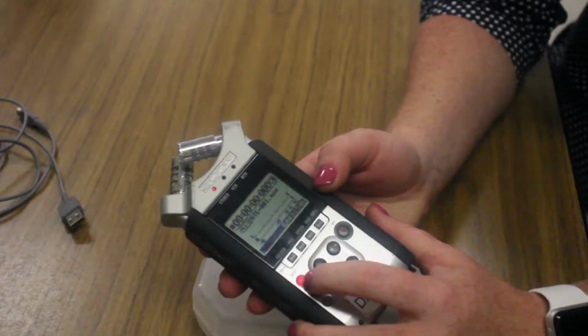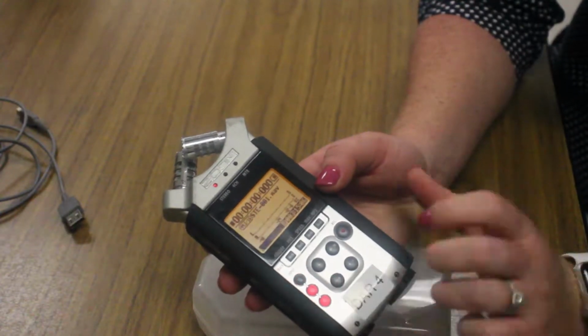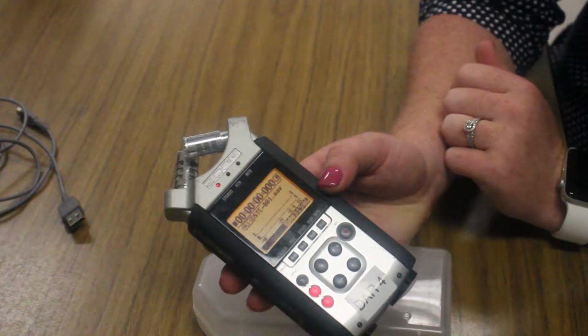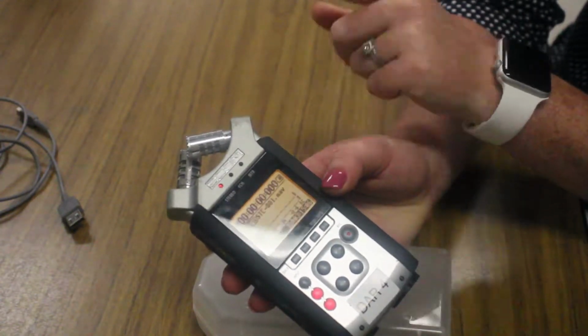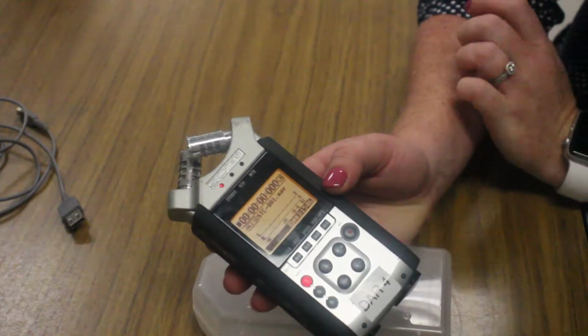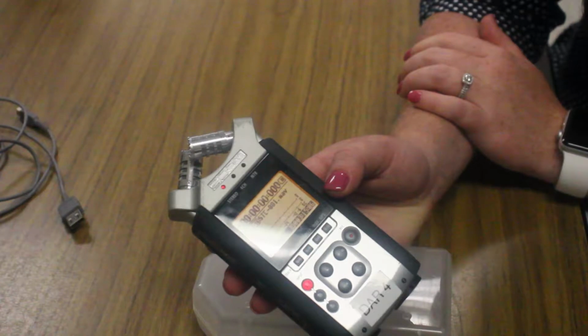So make sure this mic button is selected, and you can see mine already is, but if the inputs 1 and 2 were selected, I would want to make sure I change that. Otherwise, anything I say into the speaker is not going to be recorded. So again, step 3, make sure that microphone button is red.